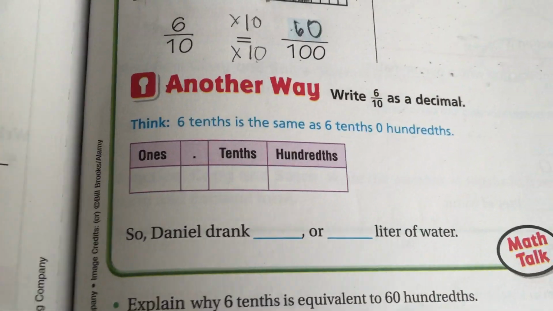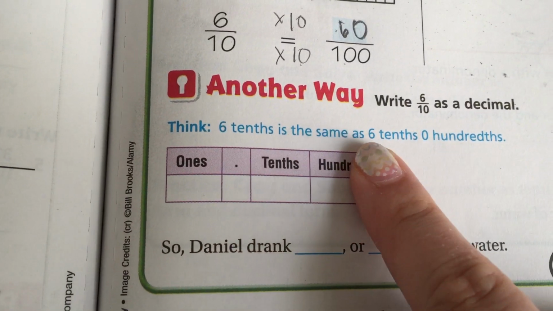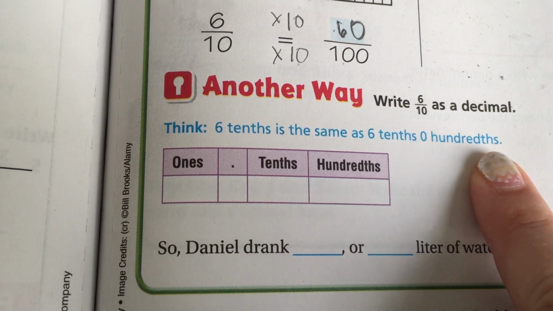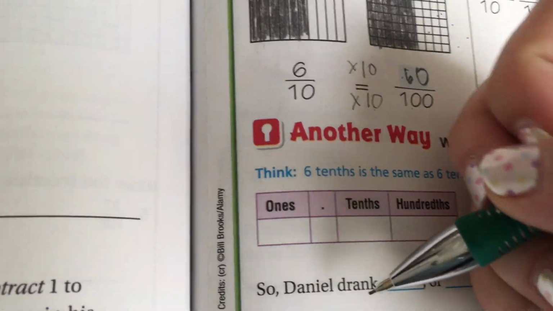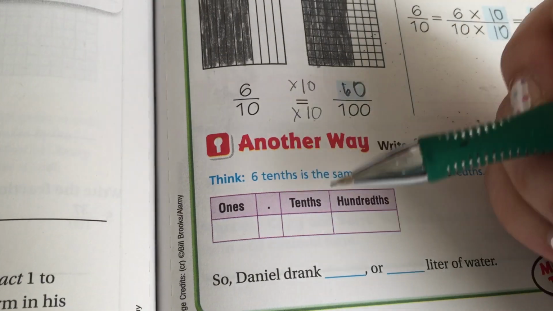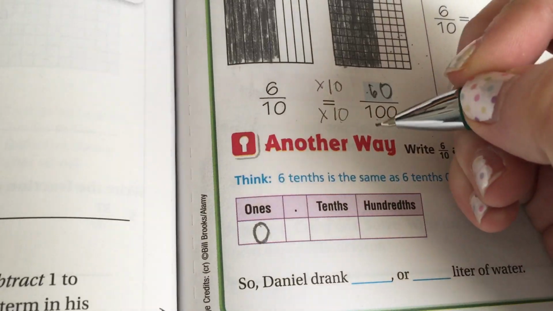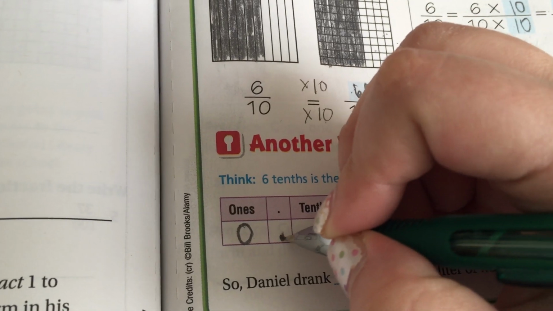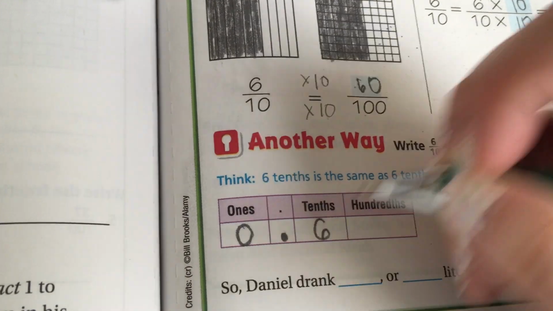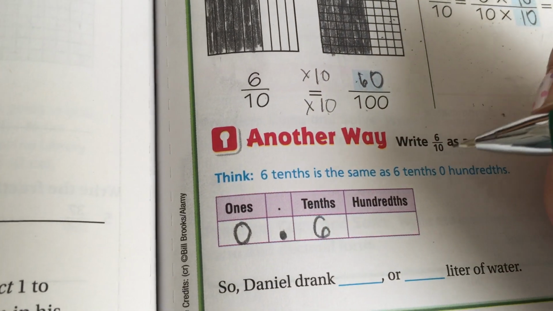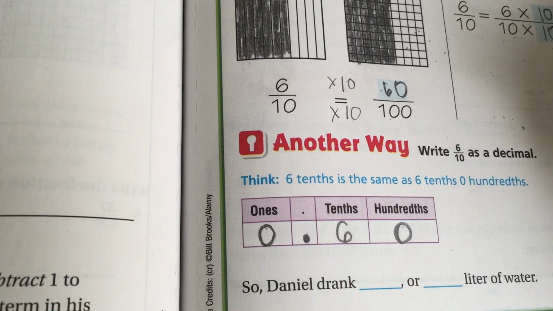So it says, write 6/10 as a decimal. 6/10 is the same as 6/10 and 0 hundredths, or 60 hundredths. So let me show you how this works. There's no whole model, so I'm going to put the 0 there, and then the decimal point. It's 6/10 filled in, so I'm going to put the 6 in the tenths place. And I had no extra 100ths filled in.